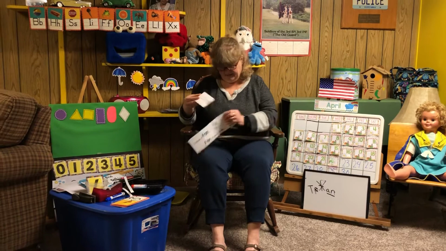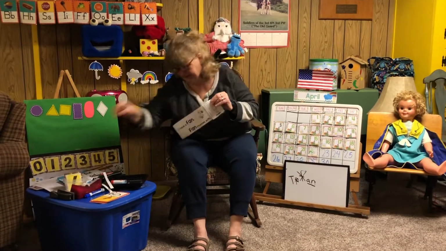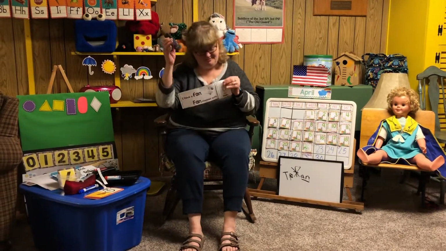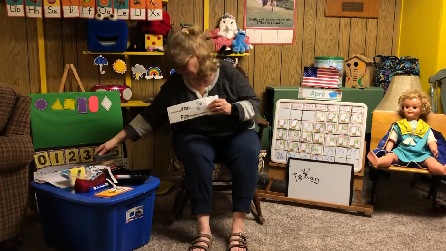And then, after you cut them, you take them and you put them over here. And look at what I found with my stapler. And you staple them together on the top. Then you have a book.